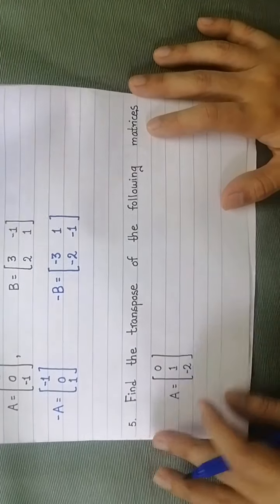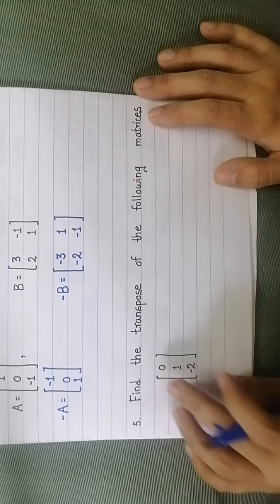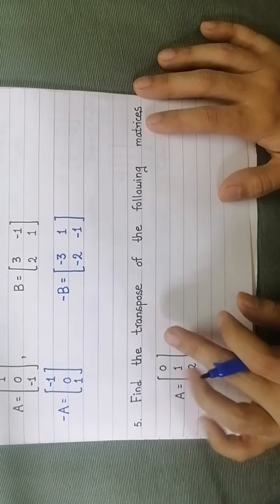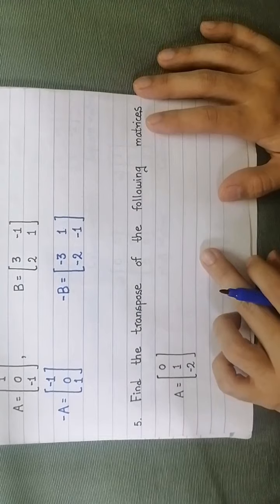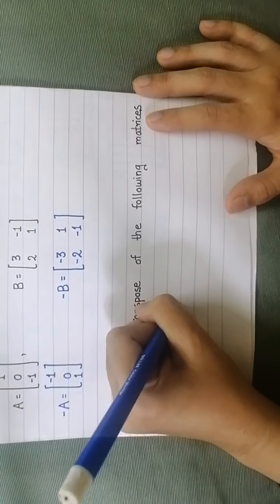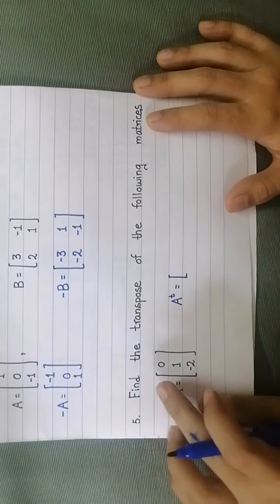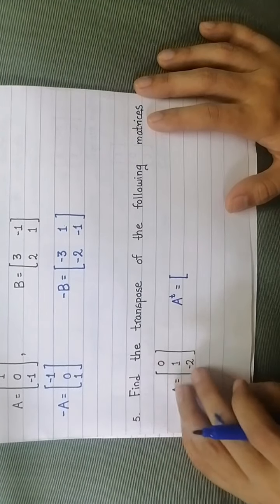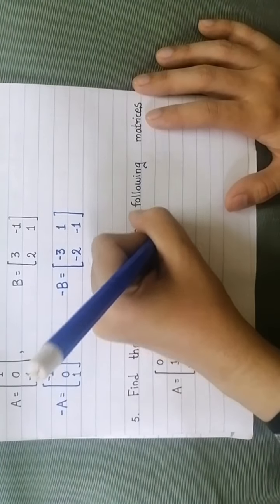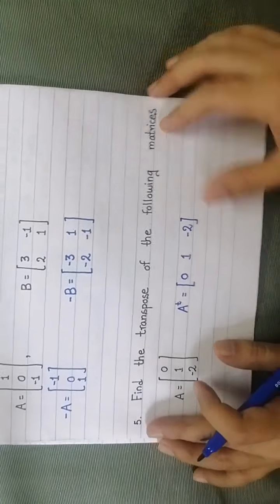Now next we have to find the transpose of the following matrices. Here we have A is equal to 0, 1, minus 2. What is the definition of transpose matrix? We have to change the row into column. So here how can we take the transpose? We have to write here A T, and here we have to write this column as row: 0, 1, minus 2. So this is the transpose of this matrix.